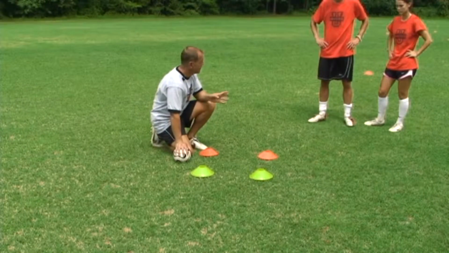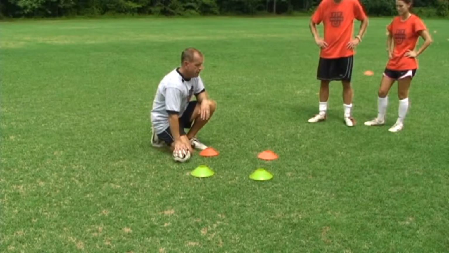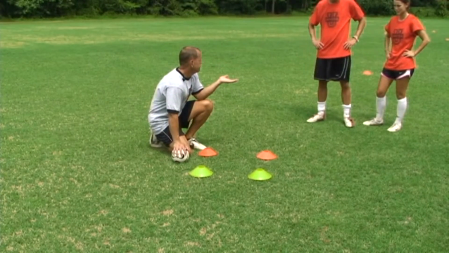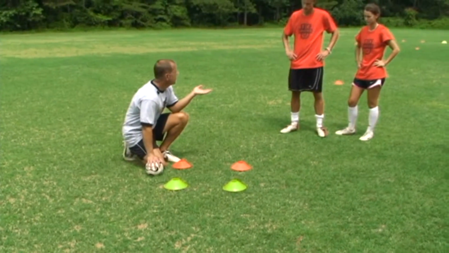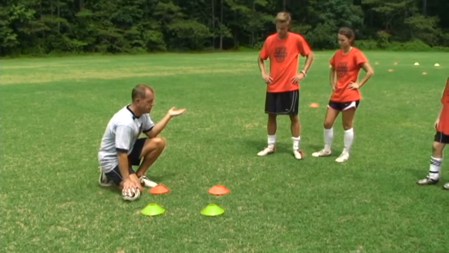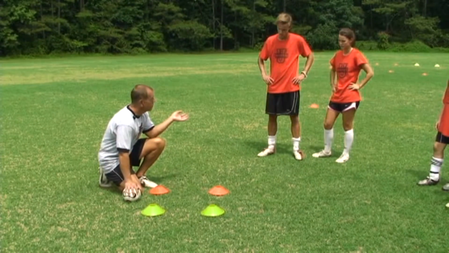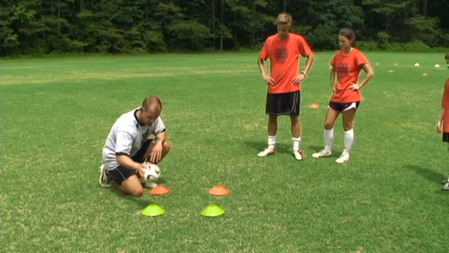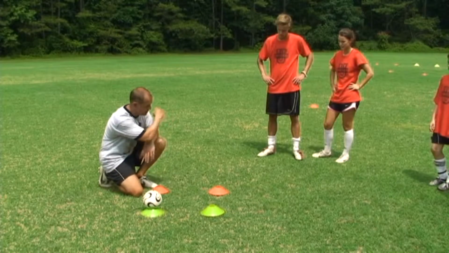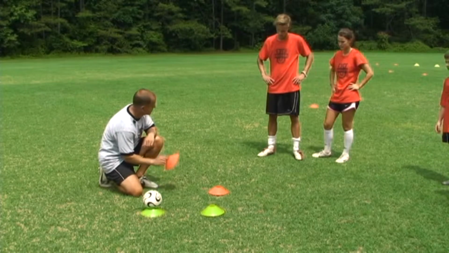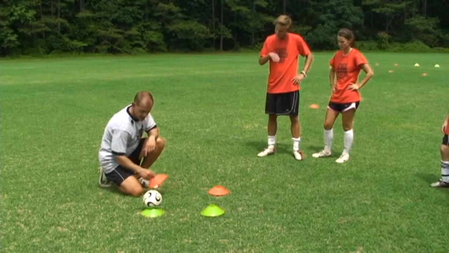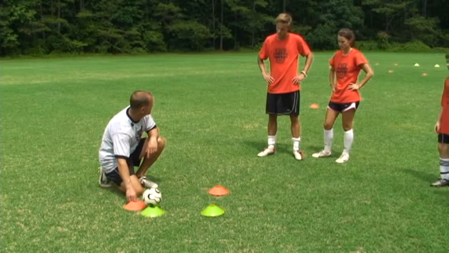Okay, let's talk about first defender and second defender. First defender, what does first defender do? Goes to the ball. Goes to the ball, puts pressure, sometimes tries to win it, but mostly if this person has the ball, we have it set up, diagram just like this. First defender, that's his man.